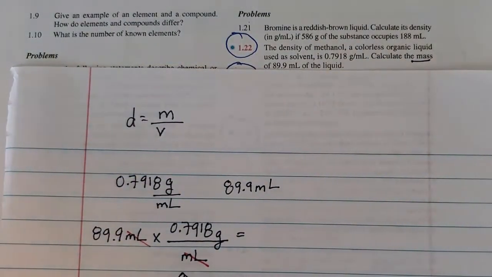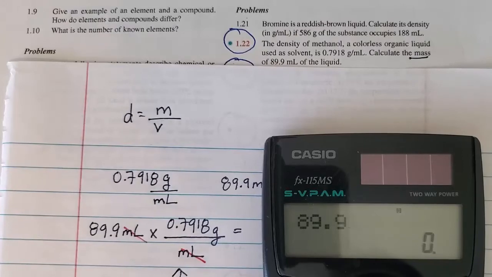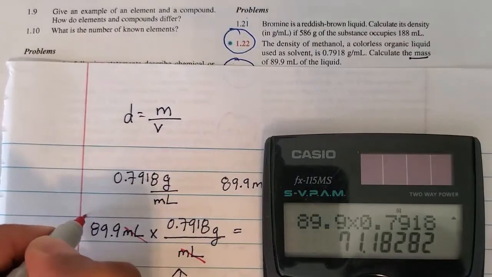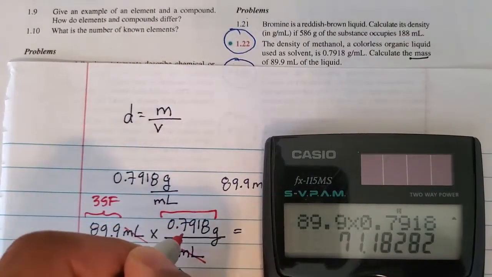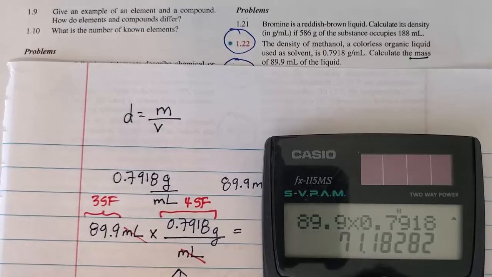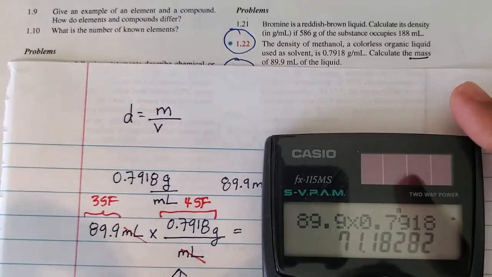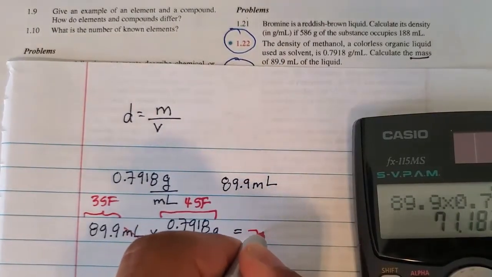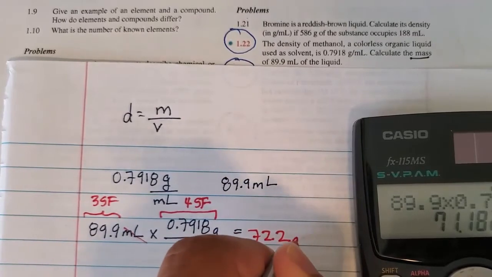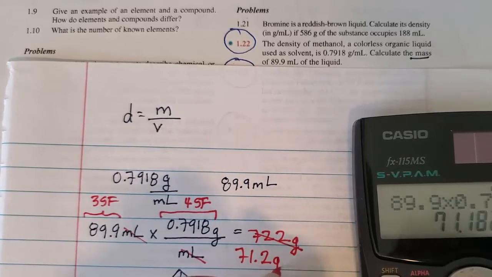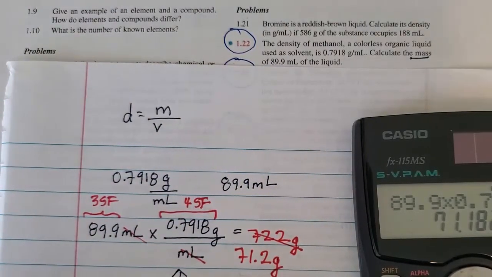So let's do this in our calculator. 89.9 milliliters times 0.7918. If you want to do sig figs, remember this has 3 sig figs, and this has 4 sig figs. So the weakest link is 3 sig figs, so 71.2, I'll round up here. And don't forget units, you must put units. 71.2 grams is the mass. The number is meaningless unless you put in units.